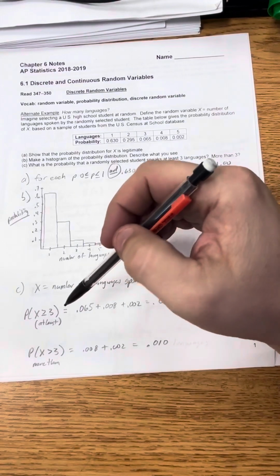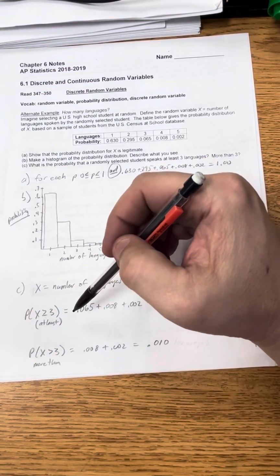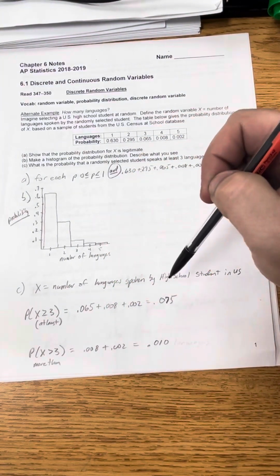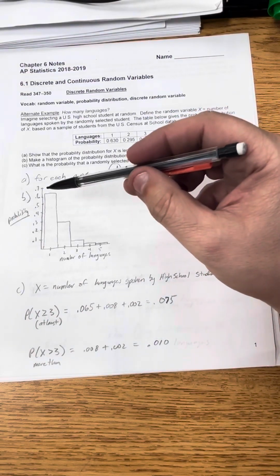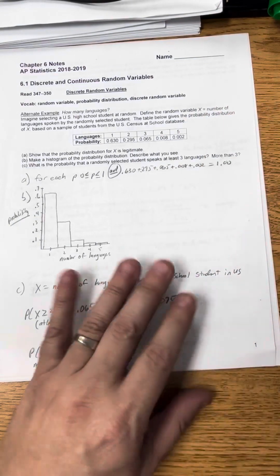Also, because we'll do normal CDF again this unit, and when we do these problems, a lot of students try to do normal CDF, but this distribution is not normal. So no normal CDF for this problem.